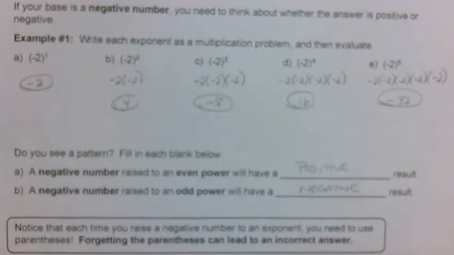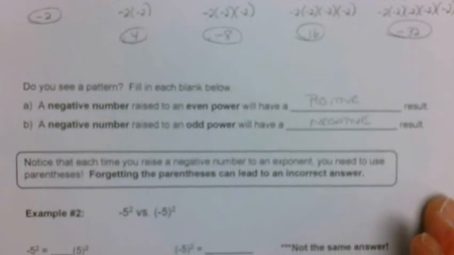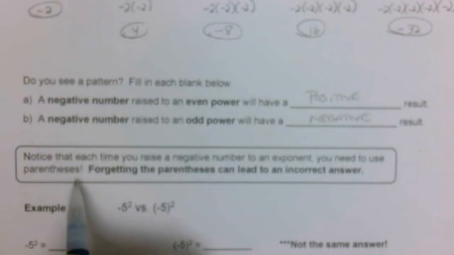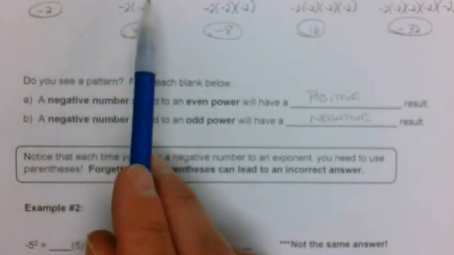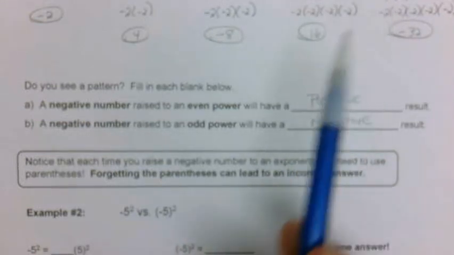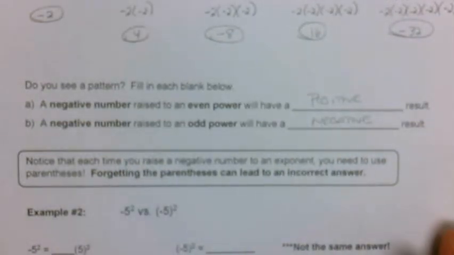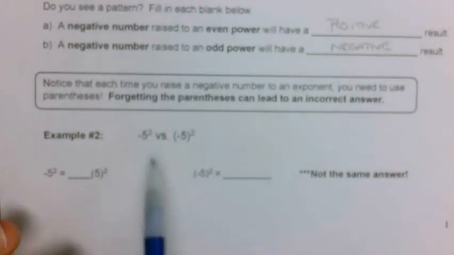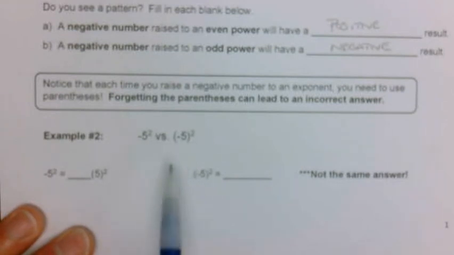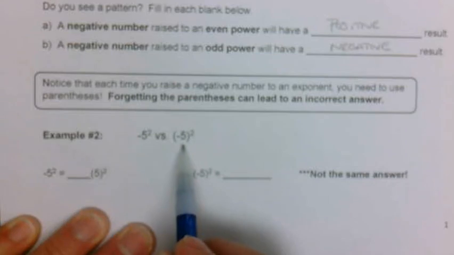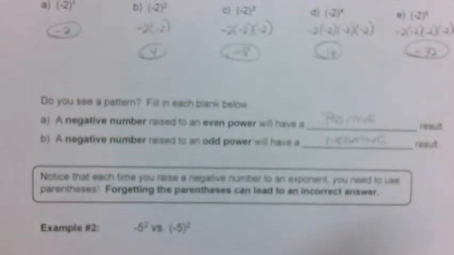All right. One other thing that you need to notice about having a negative base: each time that you raise a negative number to an exponent, you need to use parentheses. Notice that in each of these examples above, I had the number negative 2 written in parentheses. Forgetting the parentheses can lead to an incorrect answer, okay? So in example 2, these look similar to each other, but they're actually very different things. When the negative number is inside the parentheses like this, well, it's similar to what you did up here. It's just repeated multiplication.